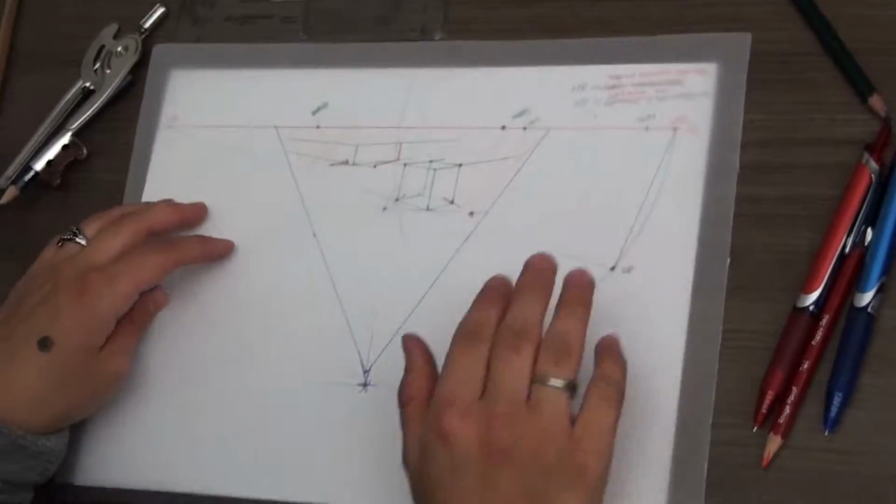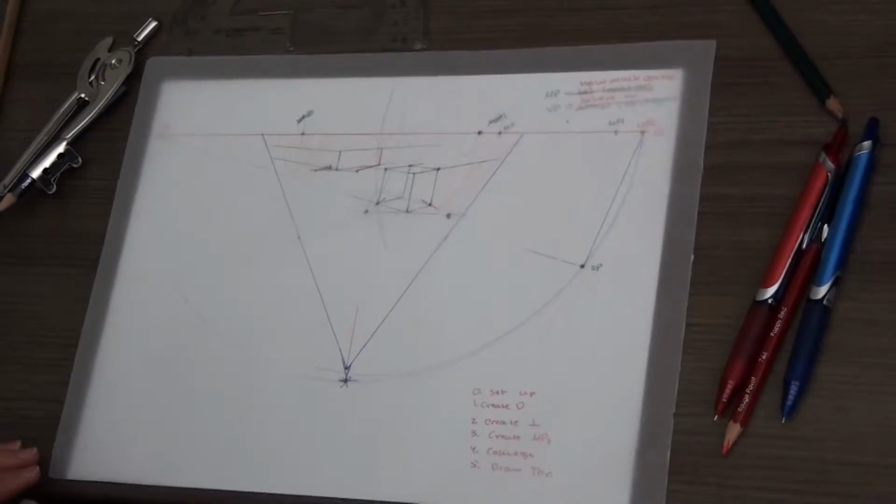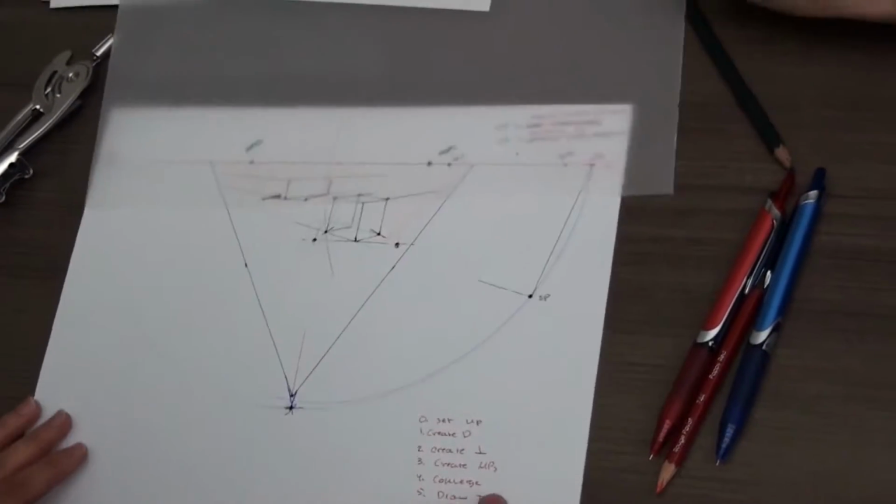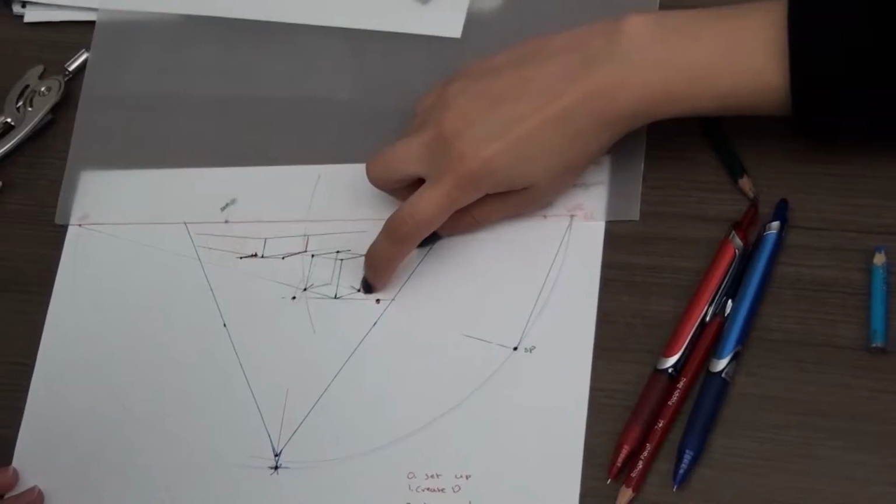Does anyone have questions, by the way? I feel like I'm still not understanding this red line.